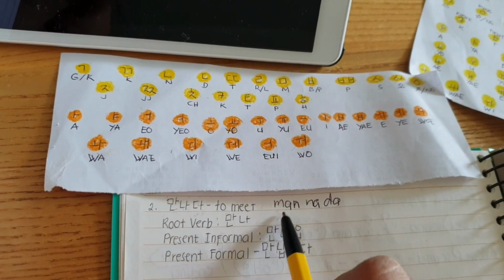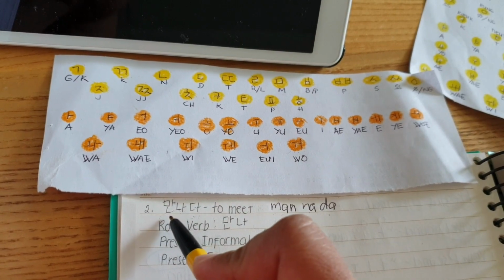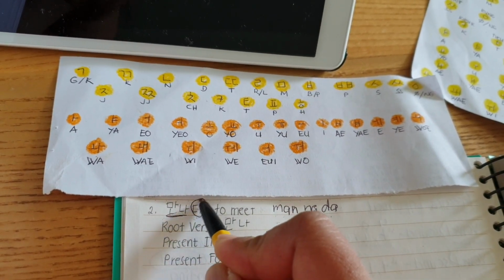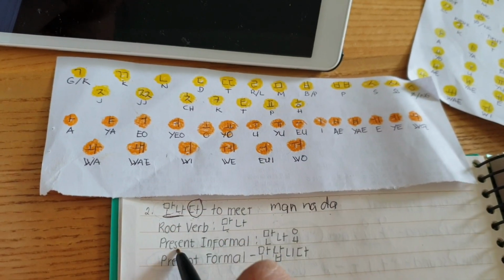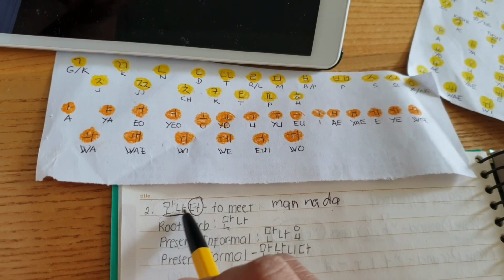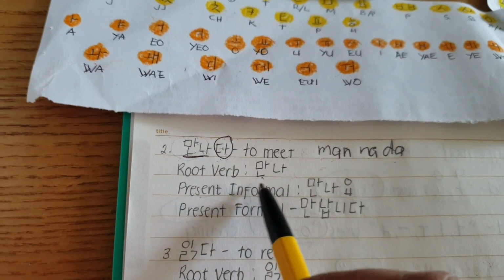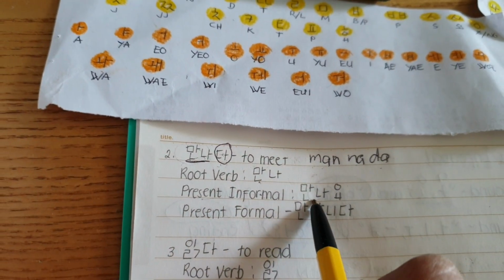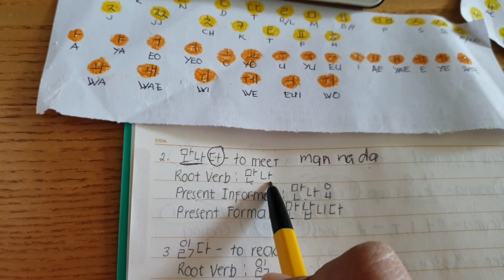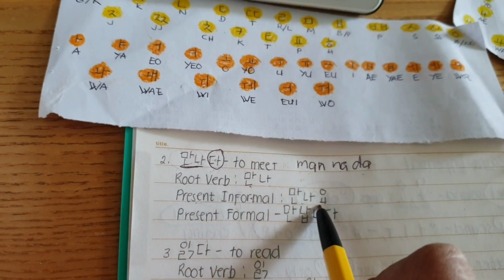만나다, to meet. The root verb is 만나. This is the root verb. Then the present informal is, you're just gonna remove the da. That would be the root verb. So in present informal, the root verb plus, since it ends with the vowel a, you're just gonna put yo.